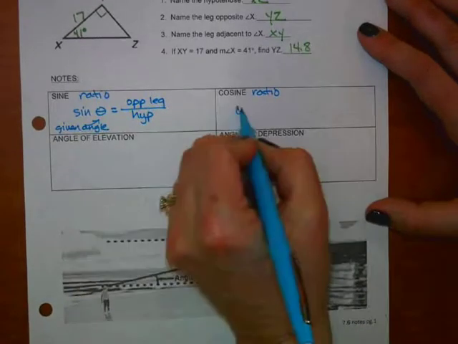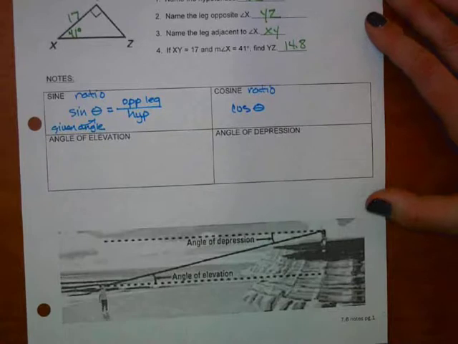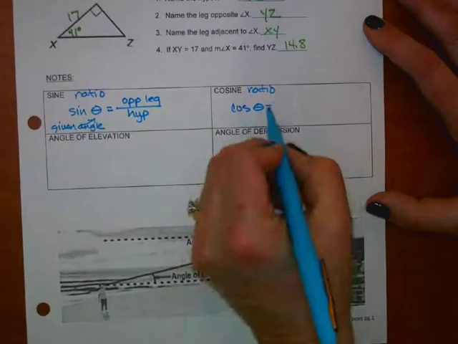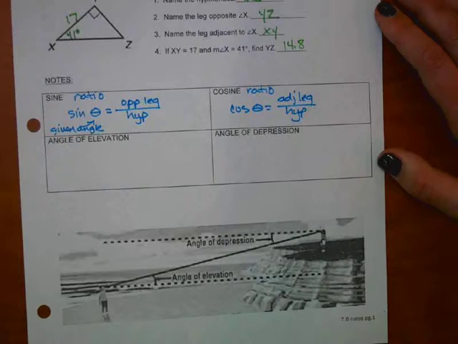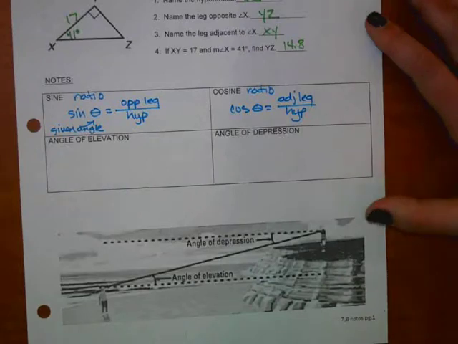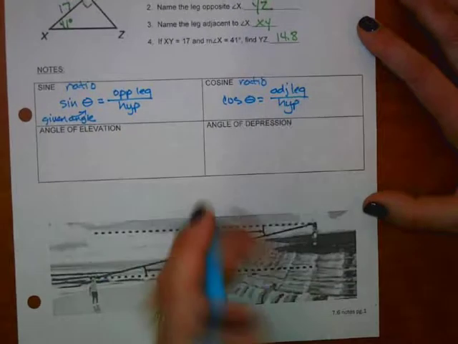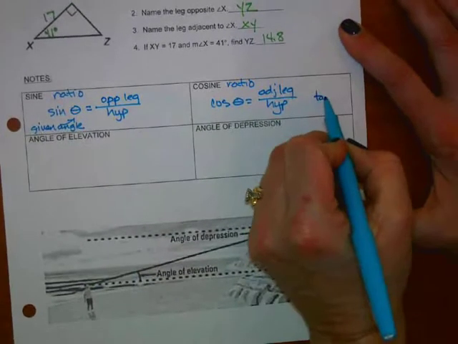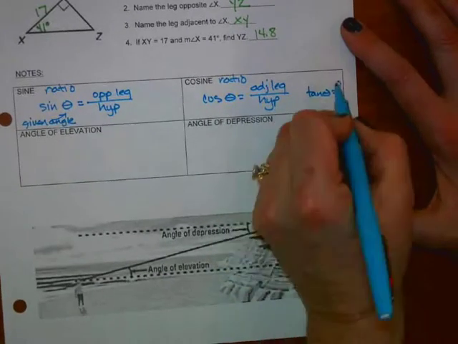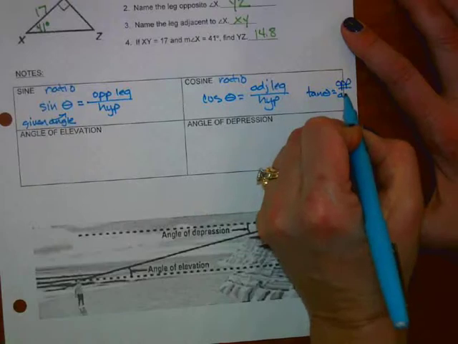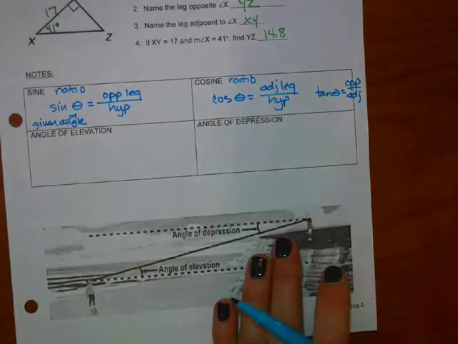Cosine is another ratio. The cosine of theta, the given angle, is the adjacent leg over the hypotenuse. And I'm going to show you a little tricky way to help you remember all these. So let's just write tangent here too. Tangent of theta is equal to what? Opposite over adjacent, right? So I'm going to show you a little trick that's ancient of how to remember these, because you have to remember them.